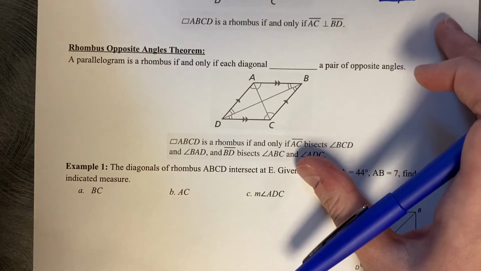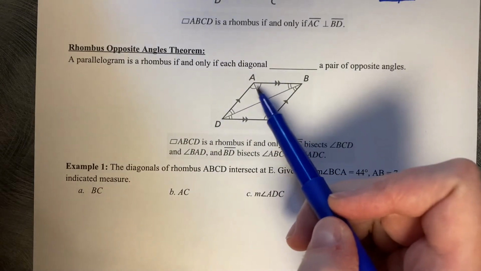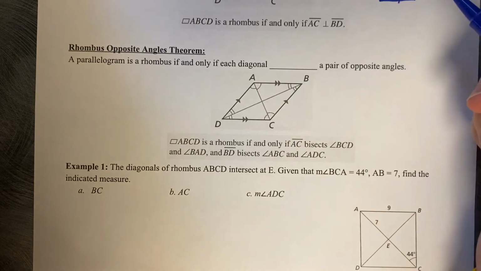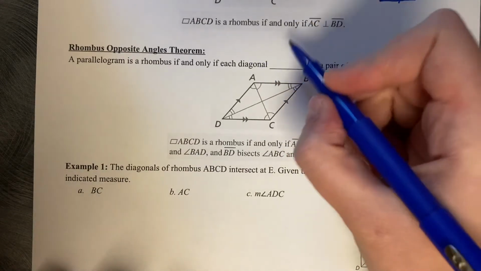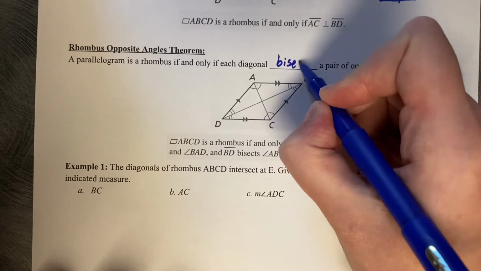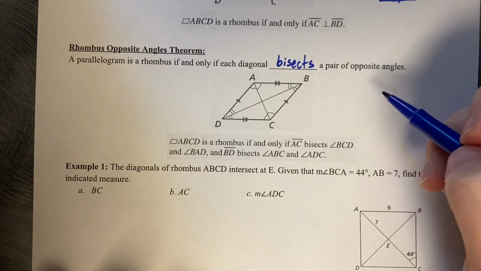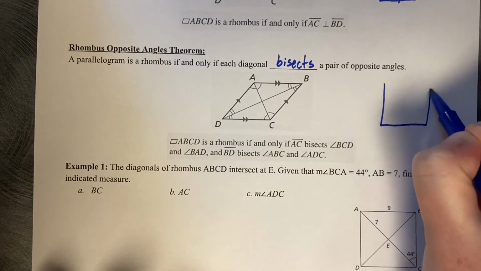Something else that's true for a rhombus is that the diagonals bisect the opposite angles. So that's also true for a square. Each diagonal bisects a pair of opposite angles. So that's true for a square, and for a square, we know that that's true always and forever.